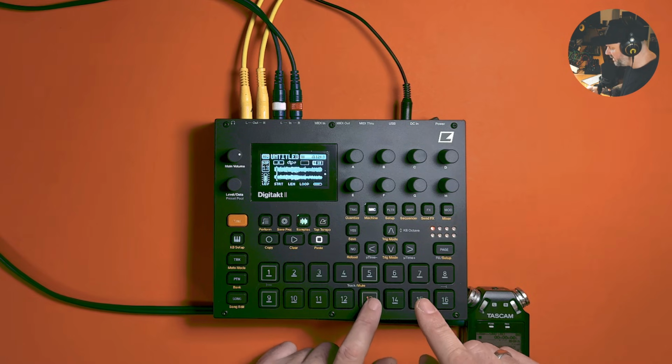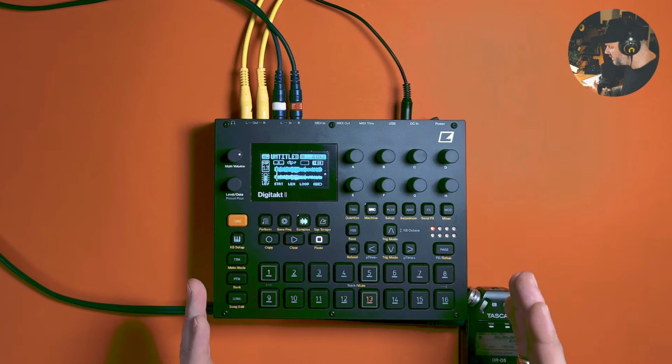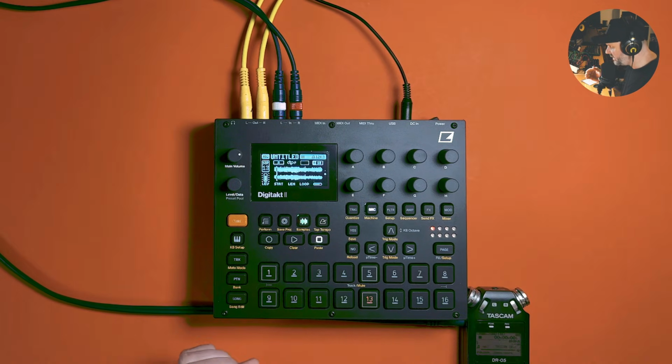Now, the really cool thing about this is if you imagine you have a really long portion of recorded sound sampled into your Digitakt, like in this case traffic noise. It's like when you have a synthesizer you would like to sample, but the Digitakt doesn't have this auto sample feature. You can play with it like this.